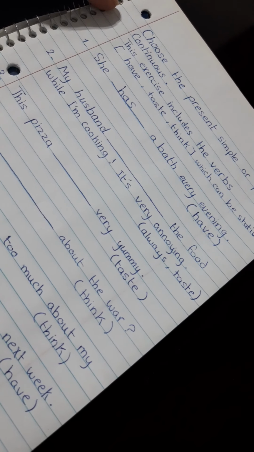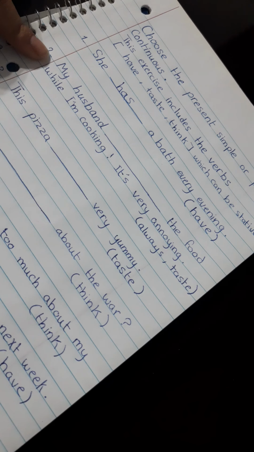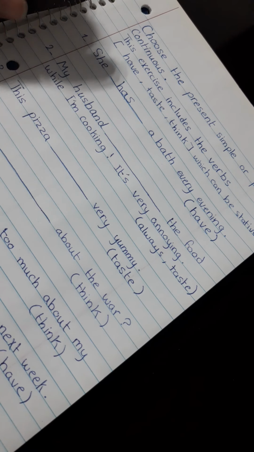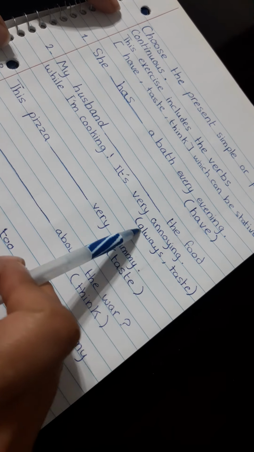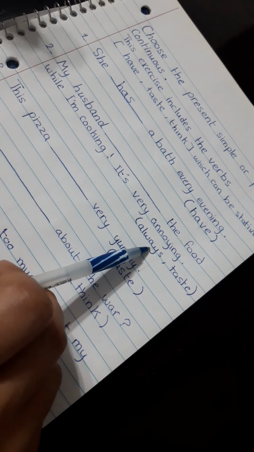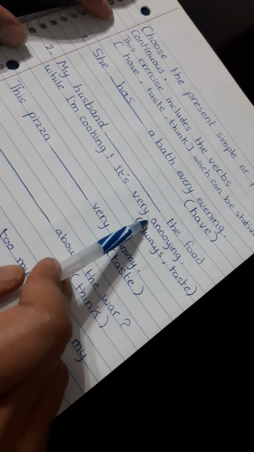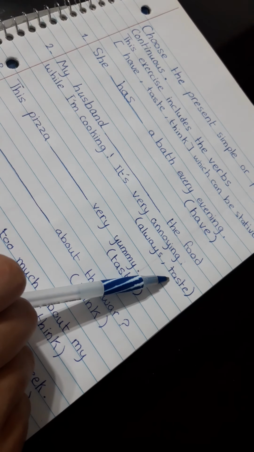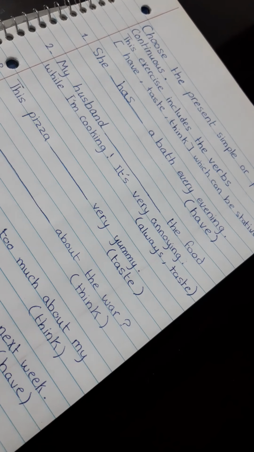Number 2. My husband, the food while I'm cooking. It's very annoying. Always taste. Do you remember this adverb of frequency here? I told you that we can use it with the present continuous when we have an annoying habit. And here we have an annoying habit. Taste can be a dynamic verb or a stative verb.